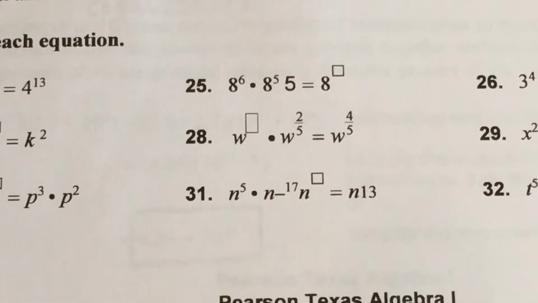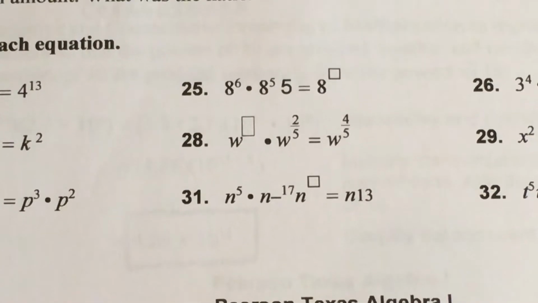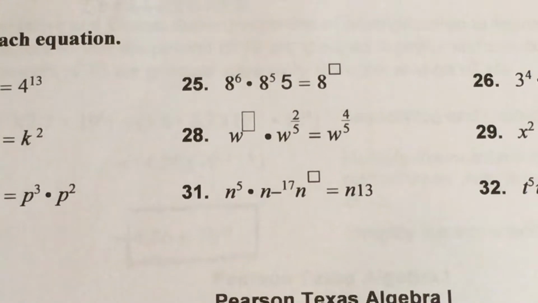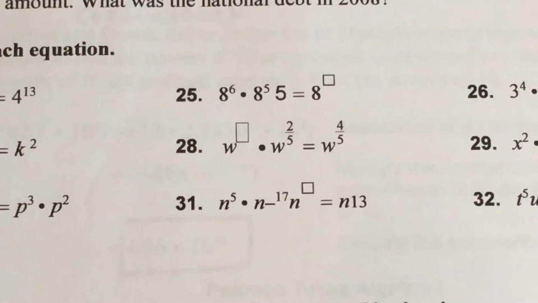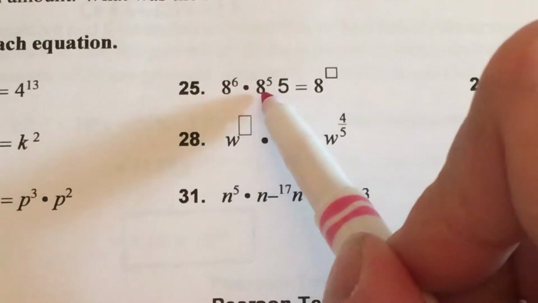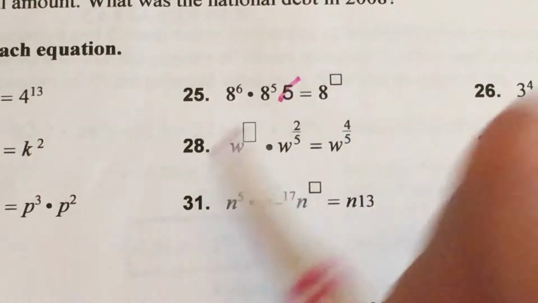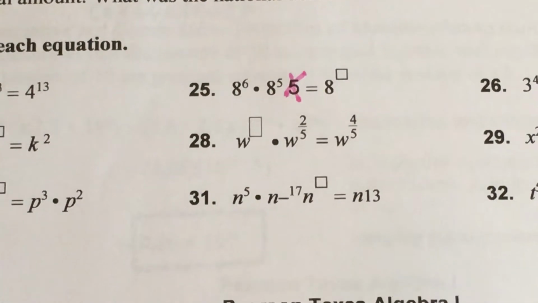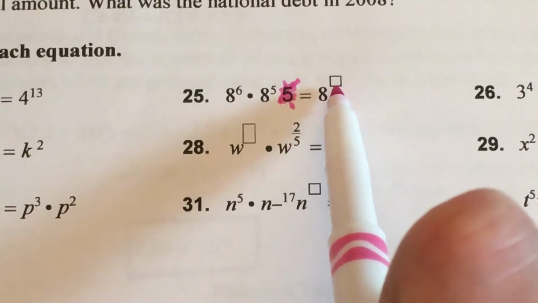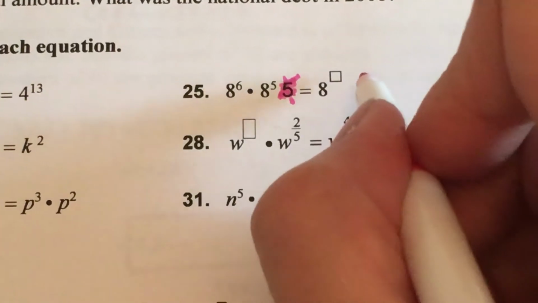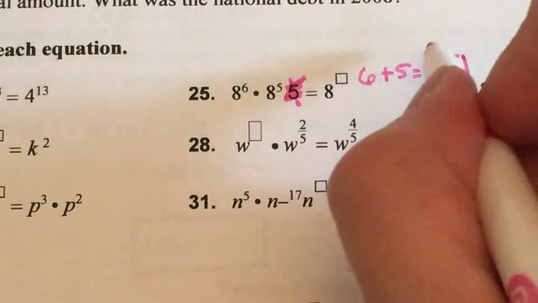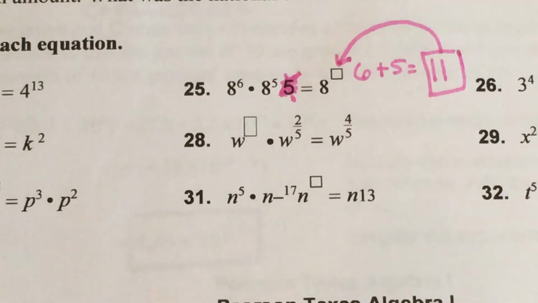All right, welcome back. Let's work through this last section of this handout together. Truthfully, I want to do this middle three, 25, 28, and 31. Let's do those together, and then you will have the happy task of finishing it off with the other 6. So I think here in problem 25, there's a typo. This says 8 to the 6th times 8 to the 5th, and then it has a giant 5. I don't think that's supposed to be there, which is why I wanted to do this problem with you. So if this was not here at all, what would be in this box? 8 to the 11. How did I get 11? 6 plus 5 makes 11. That's what would go in that box. There you go.